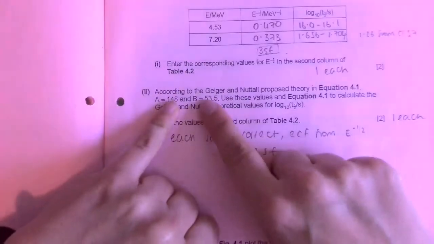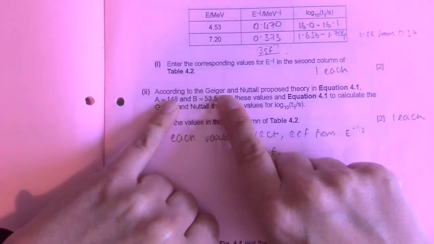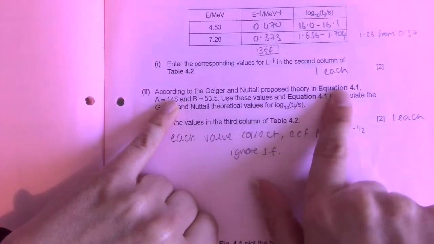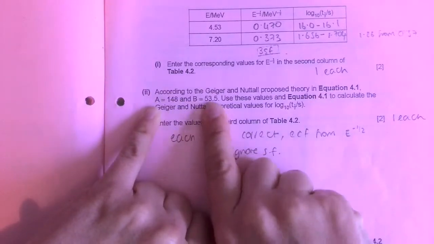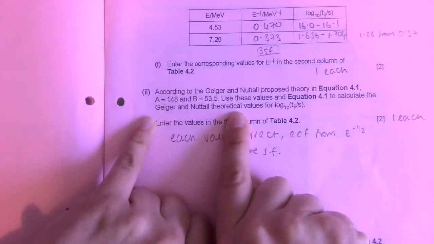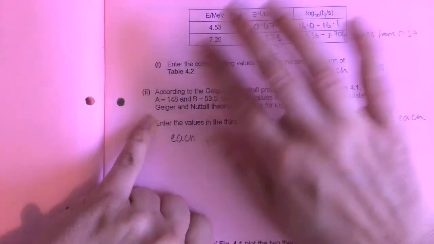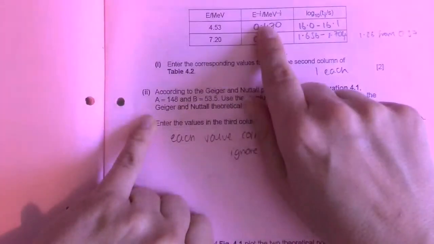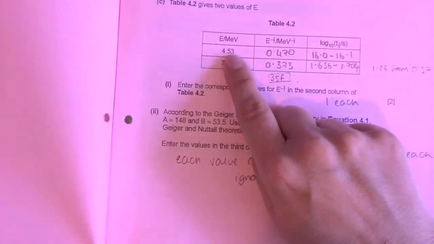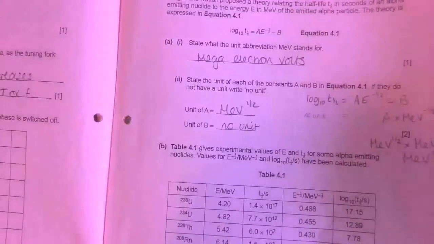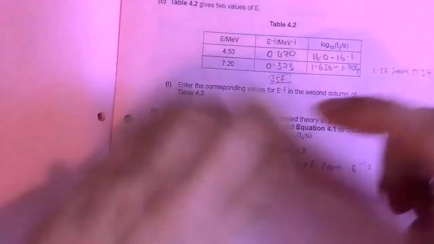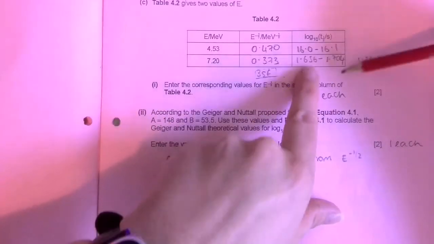Part 2. According to the Geiger and Nuttall proposed theory in that equation from earlier, these are the values for A and B. Use these to calculate the theoretical values for log of t1/2. So you need to substitute with these and this E value, E to the minus a half, into your equation, and this is what you should get.